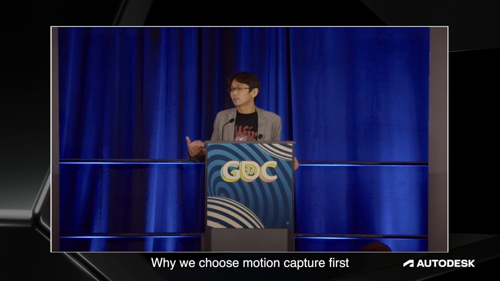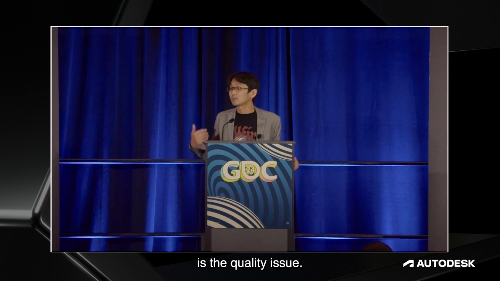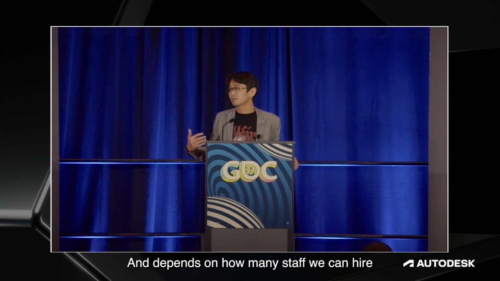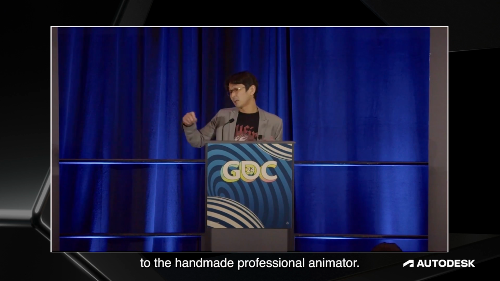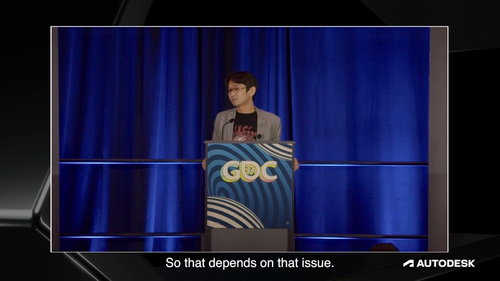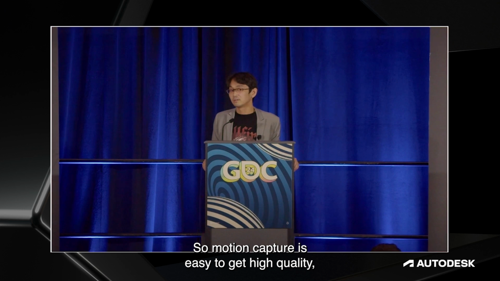Why we choose motion capture: first is a quality issue. It depends on how many staff we can hire as professional handmade animators.